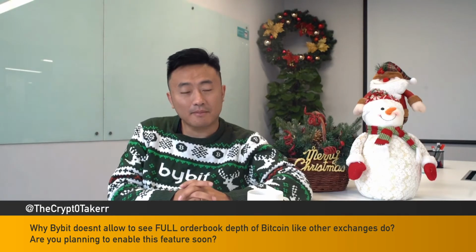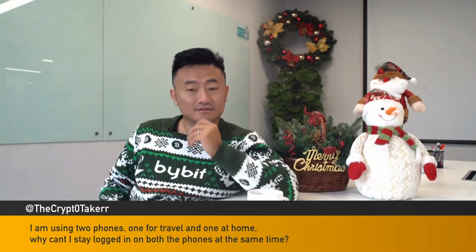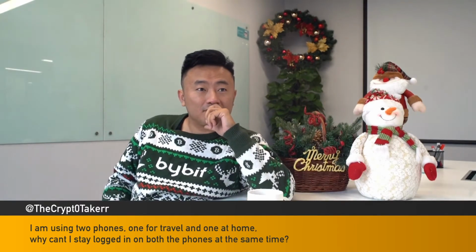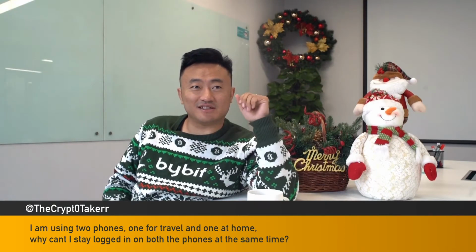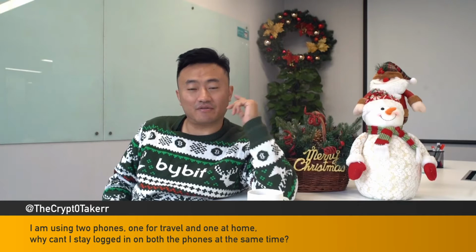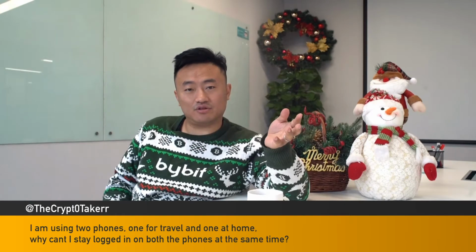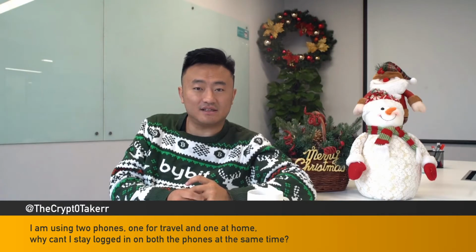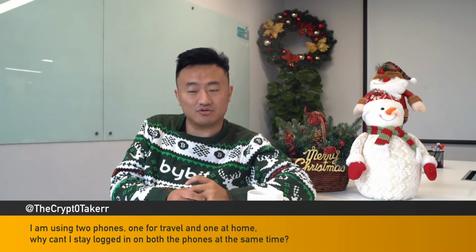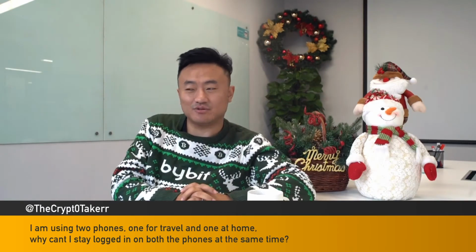And the second question from the same person is that they use two phones, one for travel and one at home. Is it possible to allow multiple logins on different devices at the same time? At the same time? Okay. I think this is mainly because of security reasons. We believe most people, or the majority of users, use one phone, and that's why we kick the other one out if you choose to log in from another phone. I mean, we could come back and see what else we could do to fix this issue. But the reason why it's been set up that way is mainly due to security.